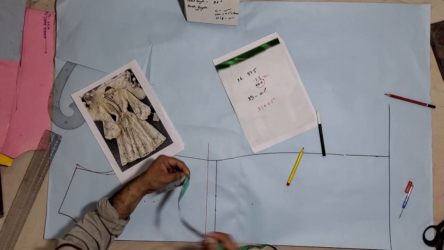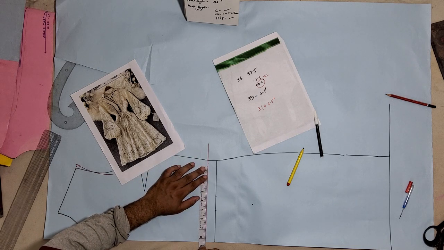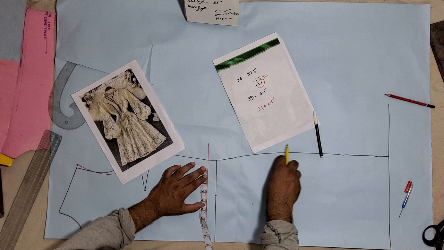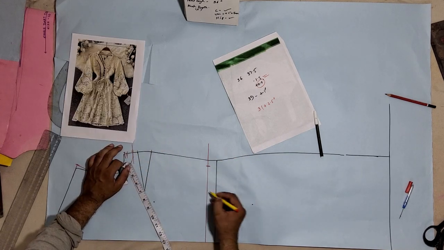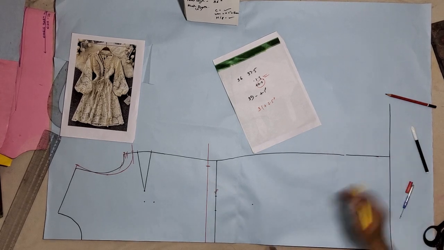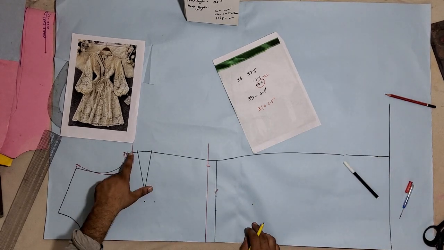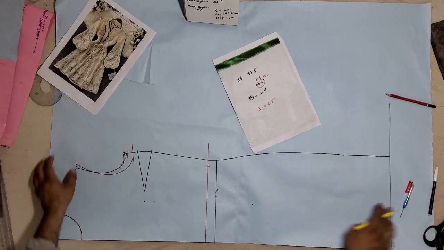We'll divide that by 4 and we are going to mark it. This is coming about 8 inches, 3 blocks, and we'll just mark it over here on this part. We are not going to use this waist part. Now we have to join this with this. Now how we are going to join it, we'll see that.